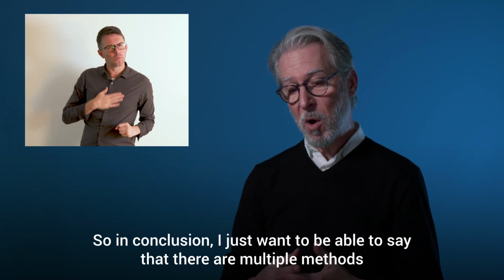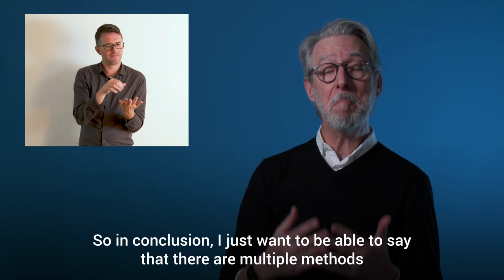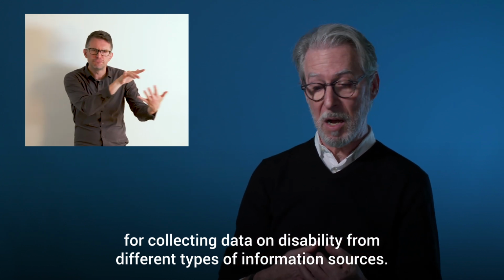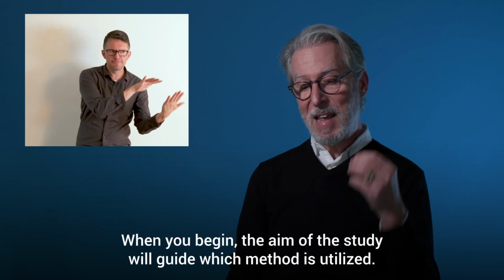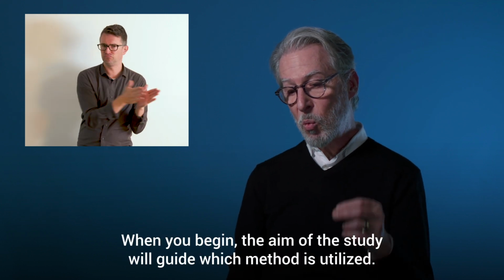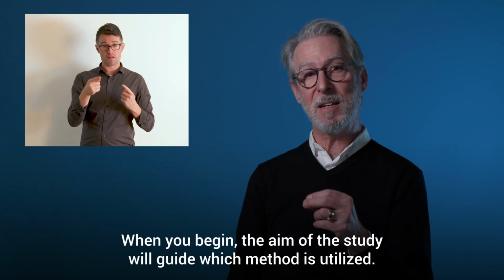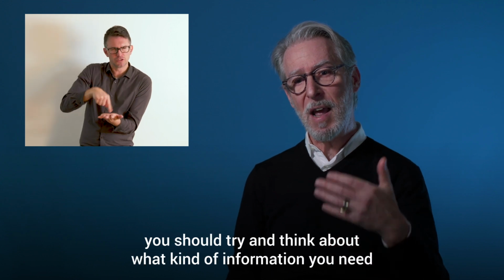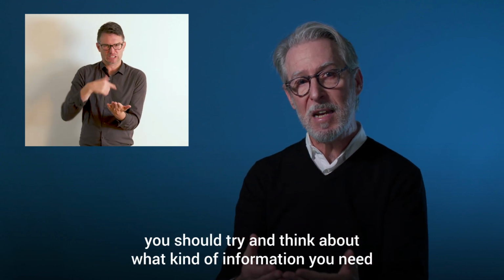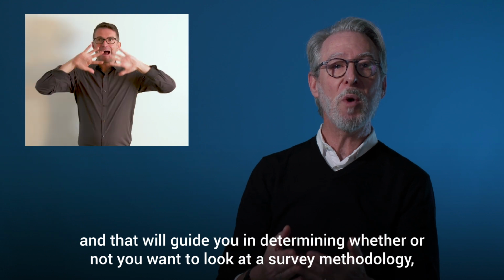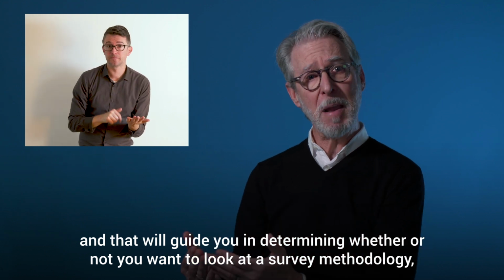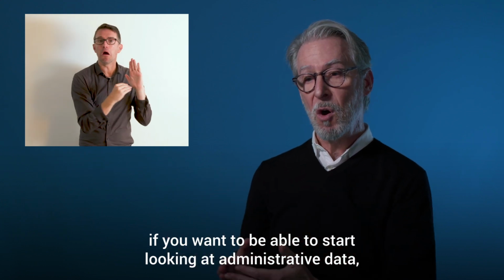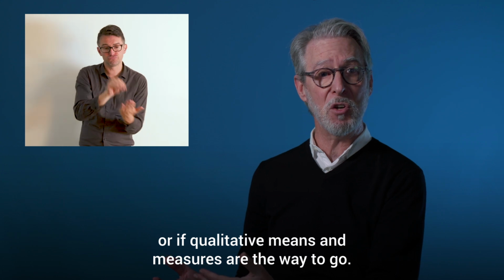So in conclusion, I just want to say that there are multiple methods for collecting data on disability from different types of information sources. When you begin, the aim of the study will guide which method is utilized. So up front, when you're planning your data collection exercise, you should try and think about what kind of information you need, and that will guide you in determining whether you want to look at a survey methodology, administrative data, or if qualitative means and measures are the way to go.